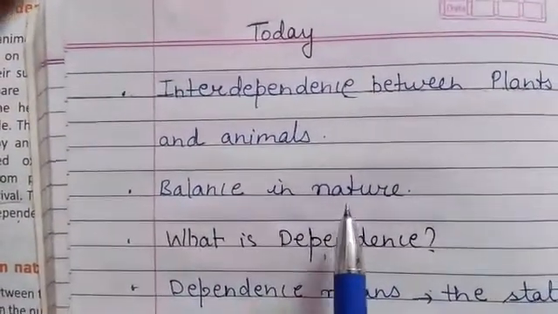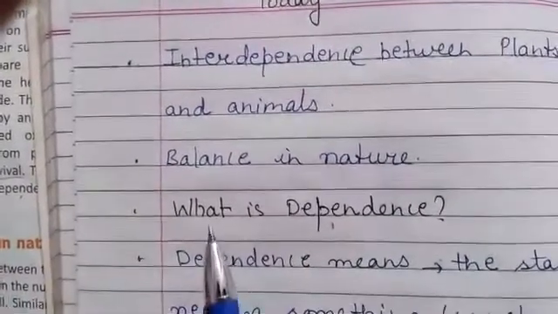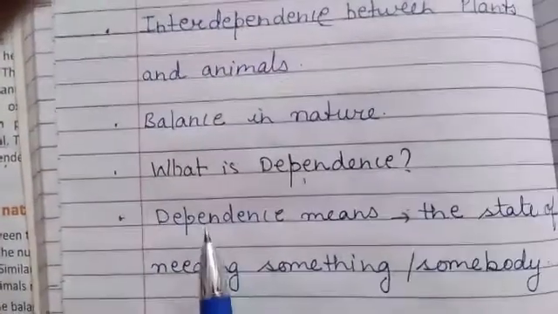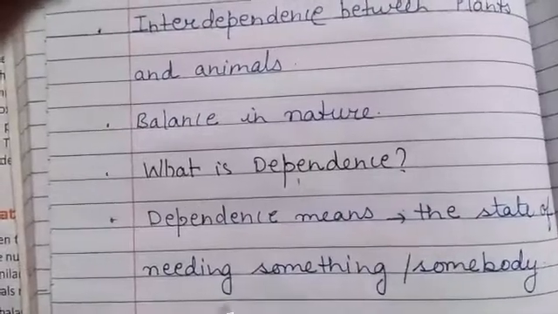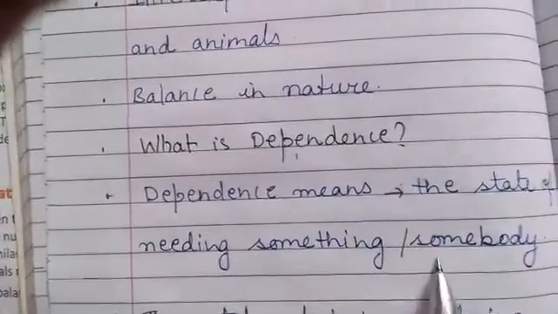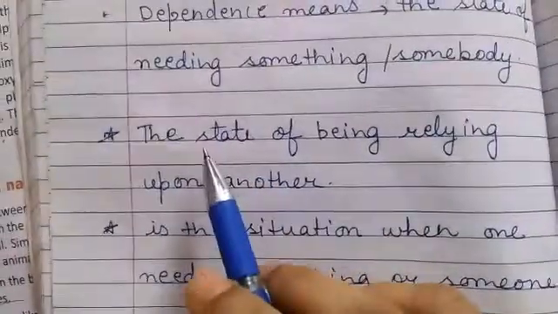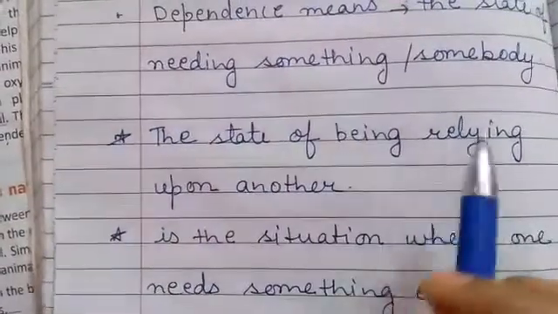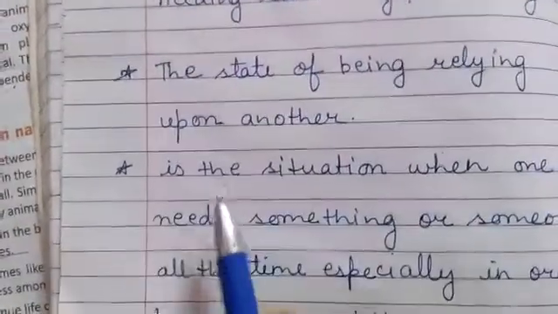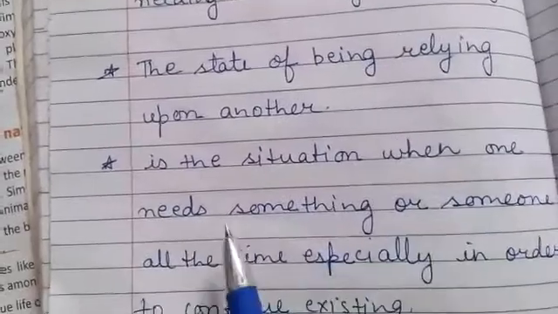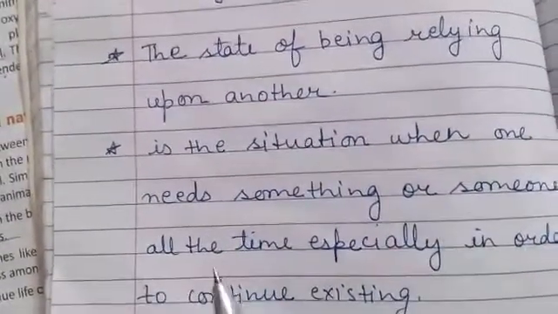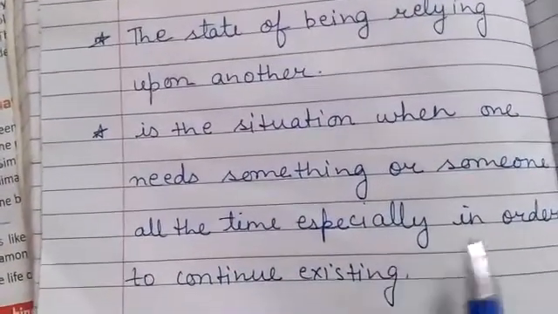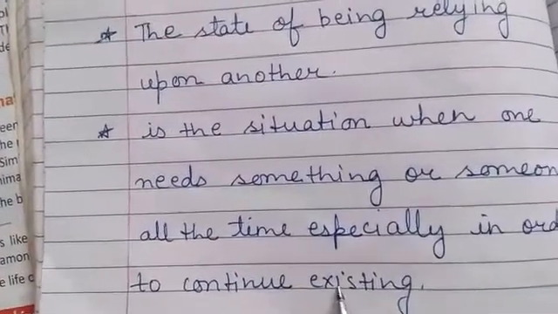Now before we start with our topics, let us understand what is dependence. Dependence means the state of needing something or somebody. Dependence also means the state of being relying upon another. It is the situation when one needs something or someone all the time, especially in order to continue existing.